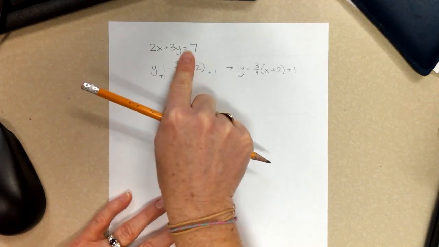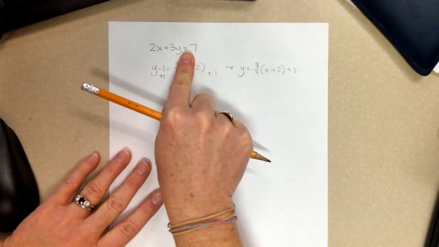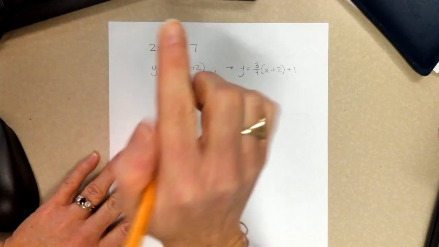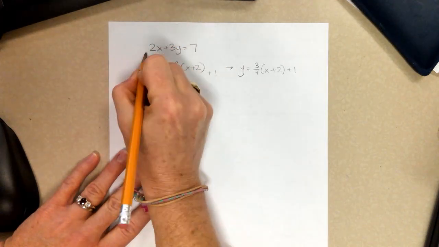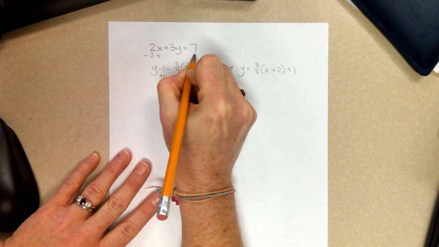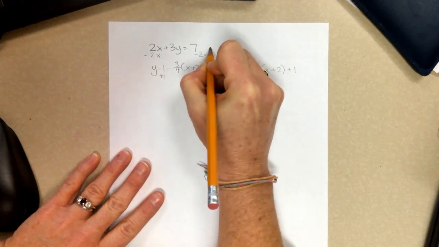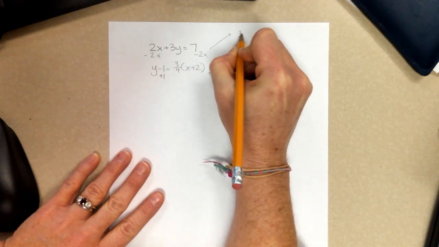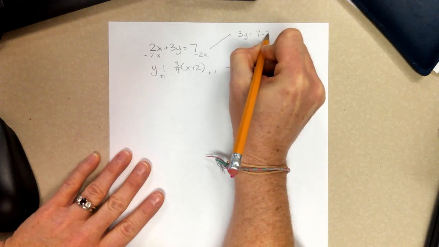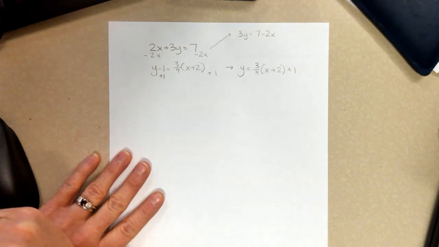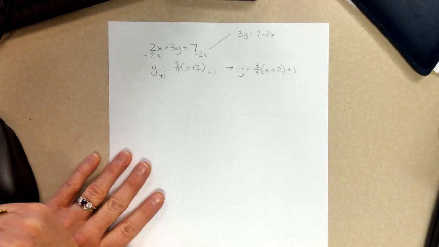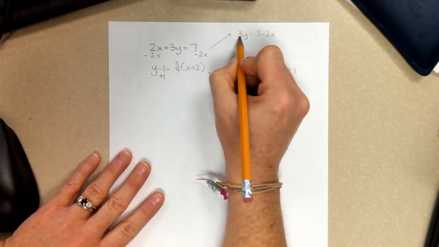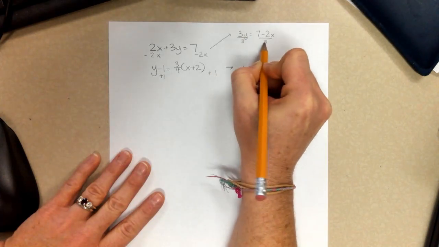Standard form, remember it's 2 steps to get it by itself. I want y by itself, so I'm going to subtract a 2x. So I would have 3y = 7 minus 2x. And I want y by itself for y=, so now I'm going to divide by 3.